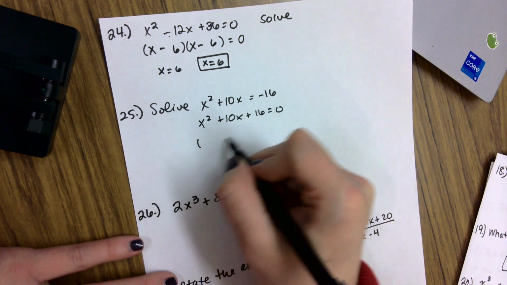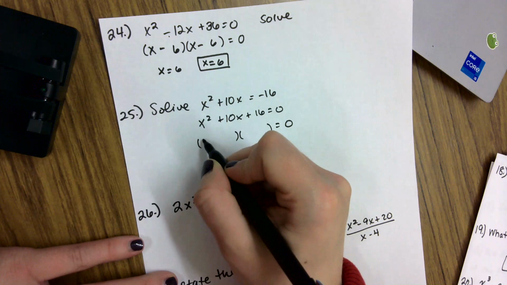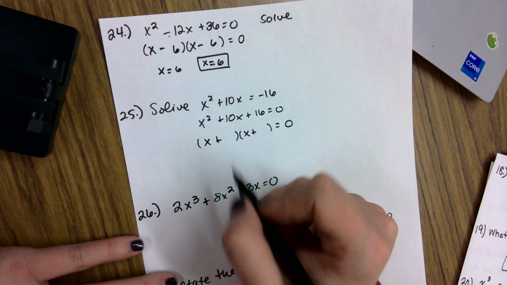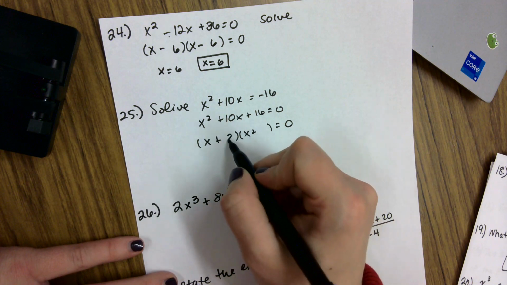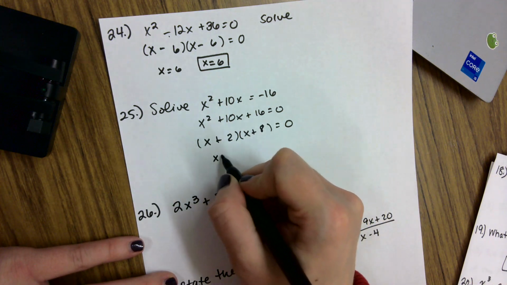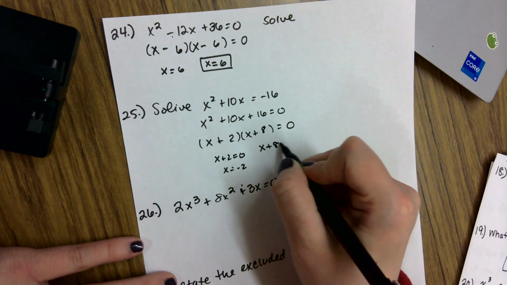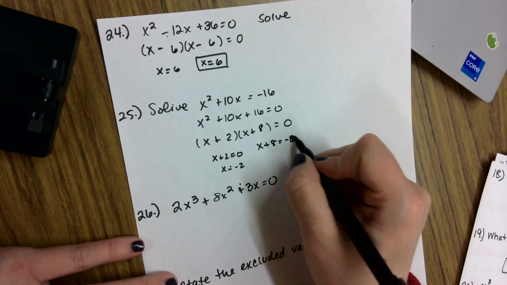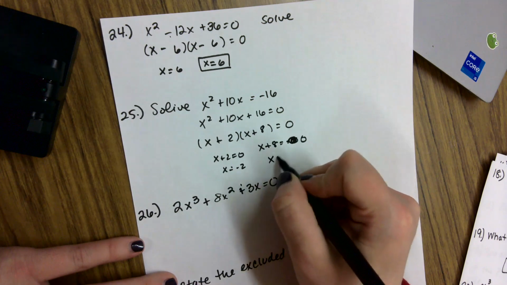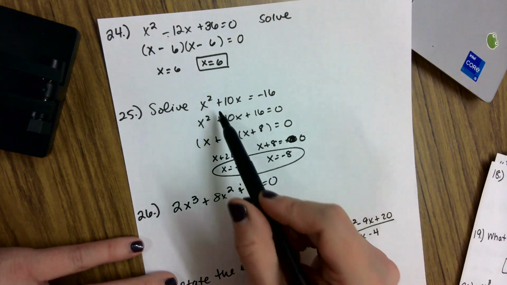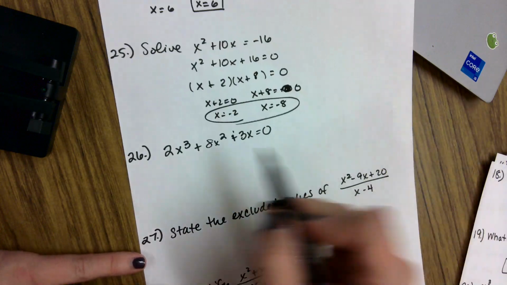Do you have 3 terms with a plus in the back? Plus, plus. Factors of 16 that give you 10 are 2 and 8. You set each piece equal to 0 to solve. So x equals negative 2. x equals negative 8. Oh, I'm sorry, x will equal negative 8. Like I said, in multiple choice, plug your answers back in to see if they work.